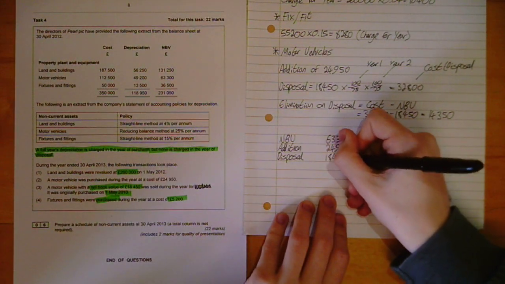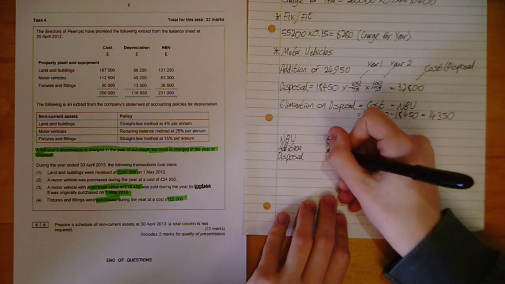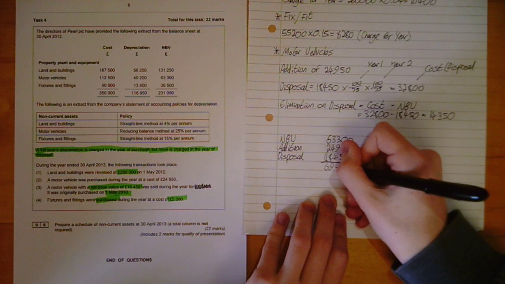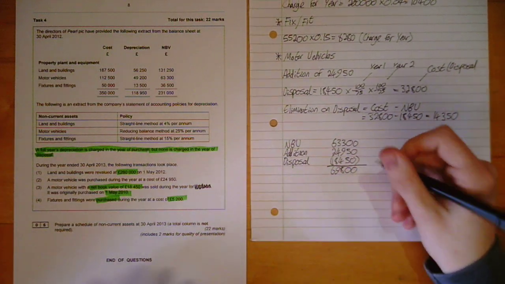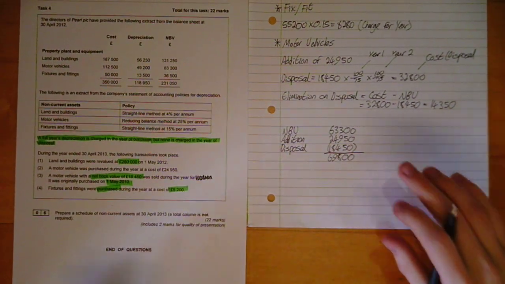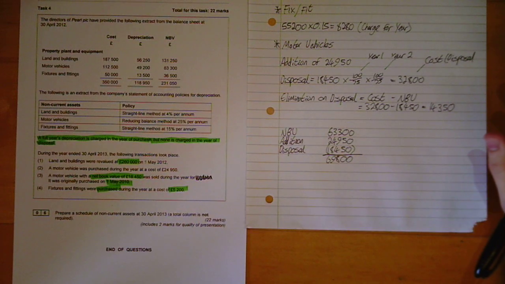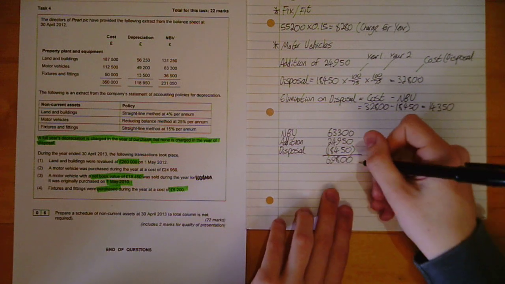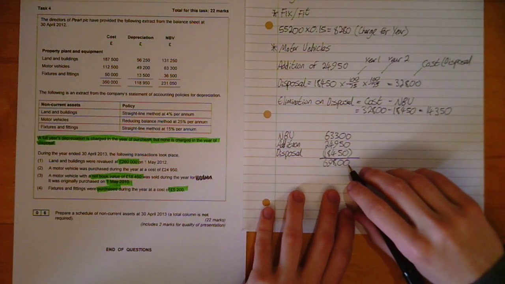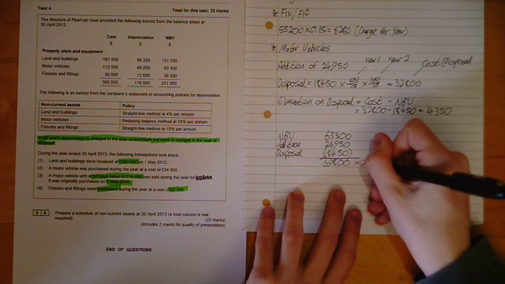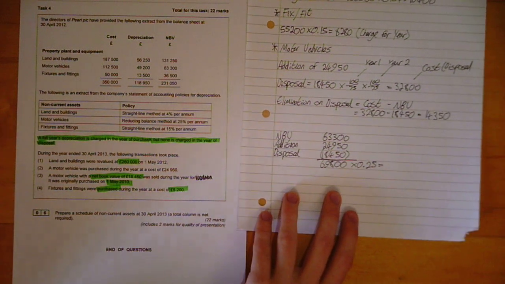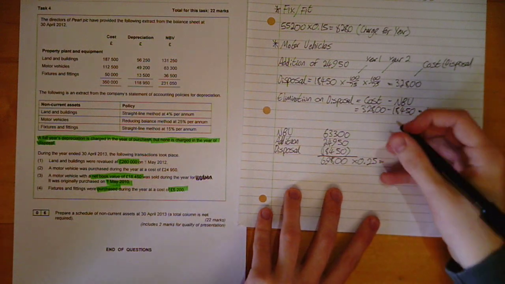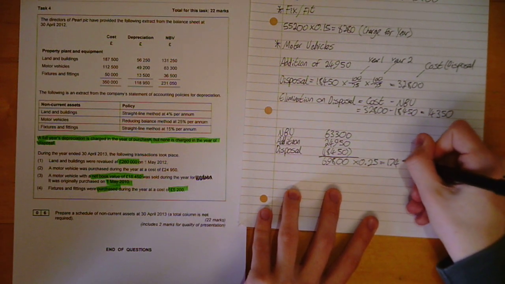So 18,450. And we're going to total that up to give us 69,800. Okay, so how are we going to work out the total depreciation? Well, it's quite simple. That's now our net book value. So technically we just need to times that by 0.25 to get our depreciation, because that's the policy. So all we need to do is times by 0.25. I'm going to get 17,450.